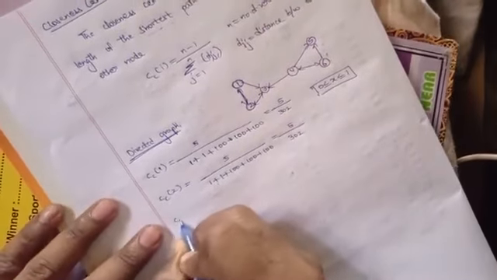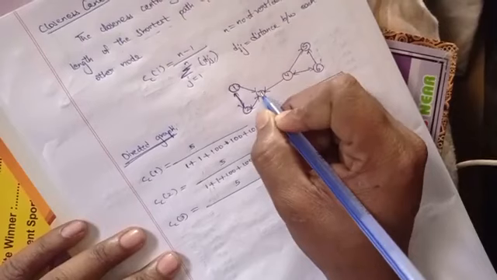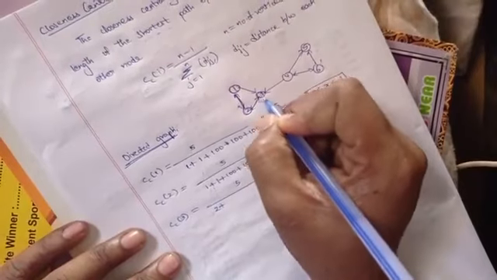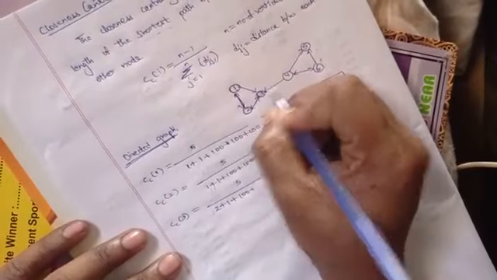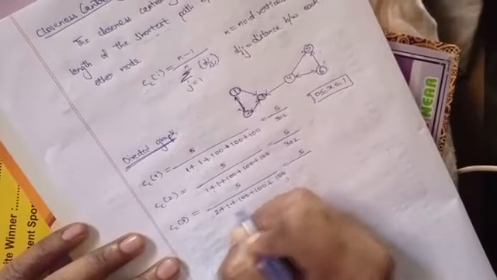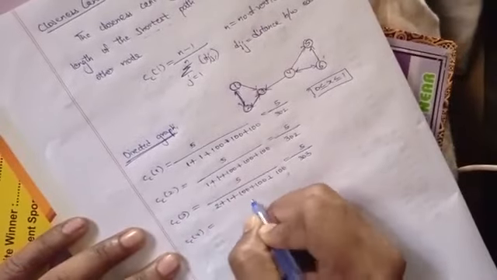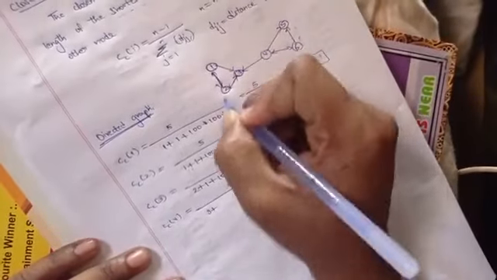Let us calculate CC of 3. It is 5, the number of vertices minus 1, divided by the sum from 3. How many paths are required from 3 to reach 1? 1, 2. So 2 plus, for 3 to 2, 1 plus, 3 to 4, no, replace with 100. 3 to 5, no, replace with 100. 3 to 6, no, replace with 100. So we will have 5 by 303. So CC of 4 is equal to 5 by, from 4 to reach 1, how many paths are required? 1, 2, 3 paths are required. So 3 plus, 4 to 2, 1, 2, 2 paths are required.